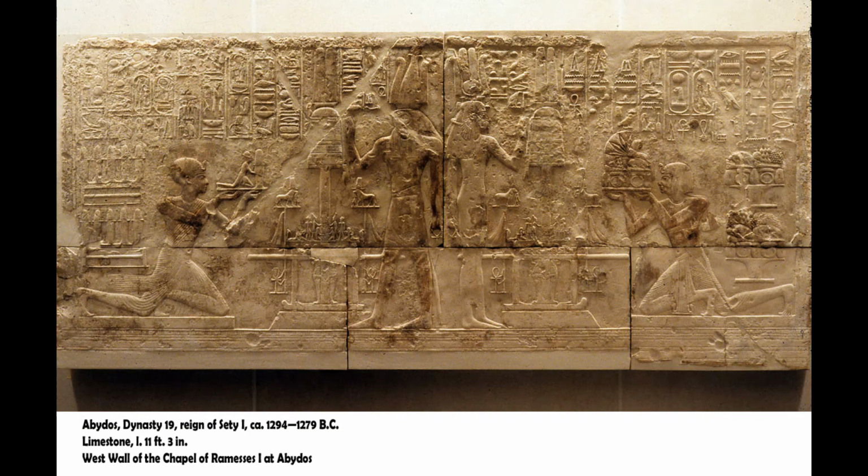This first piece of ancient Egyptian art that we are going to look at is a limestone relief that was originally on a back wall inside a small chapel built by Seti I. And he built it for Ramses I. Well, Seti reigned from 1290 BC to 1279 BC.